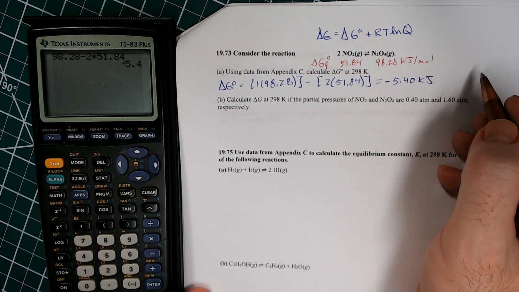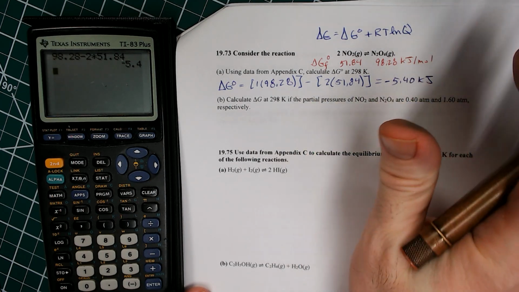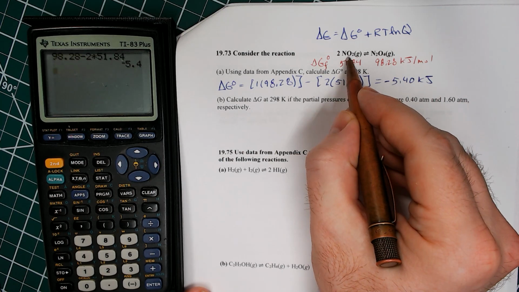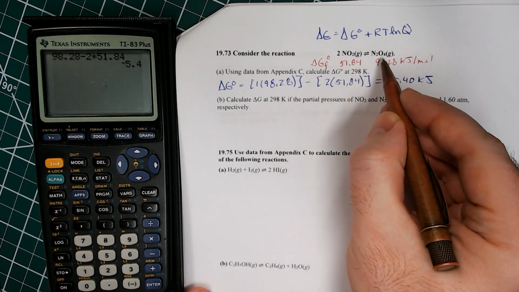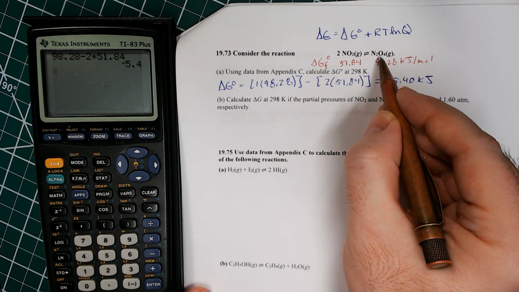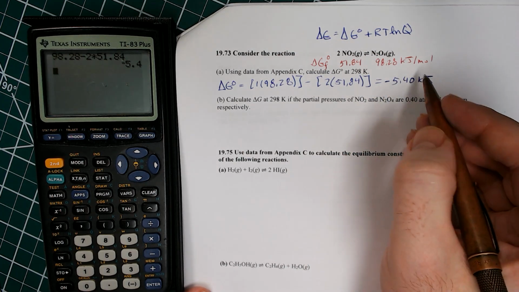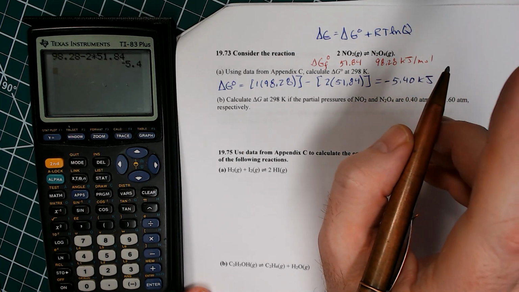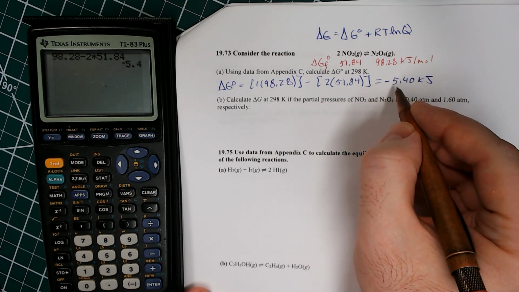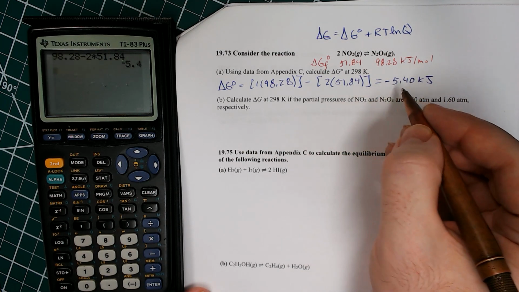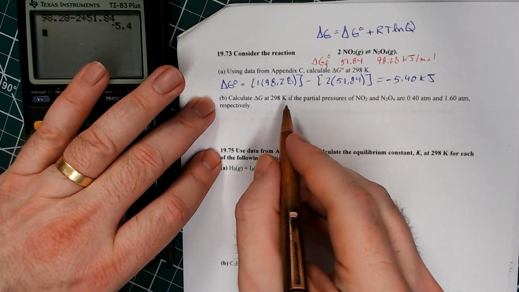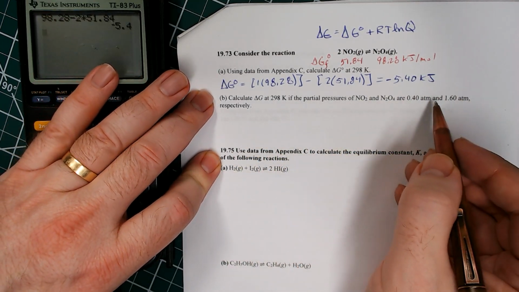All right. Well, that tells us that at that particular set of conditions, at standard conditions, where the partial pressure of NO2 is 1 atmosphere and the partial pressure of N2O4 is 1 atmosphere, this reaction will be spontaneous in the forward direction because our delta G is negative. So now we want to calculate the value of delta G when we change the pressures.